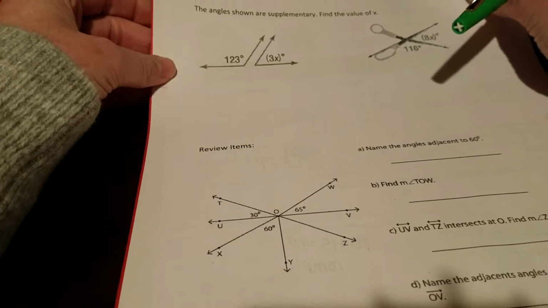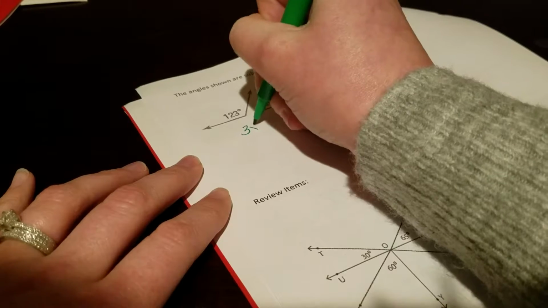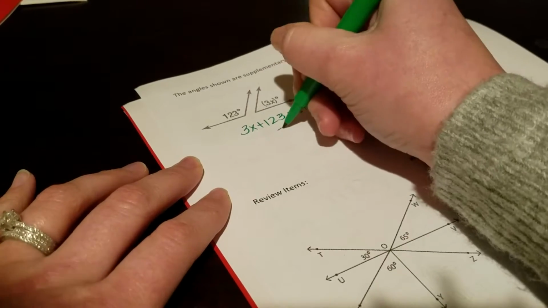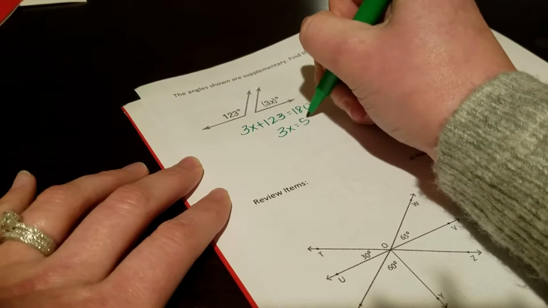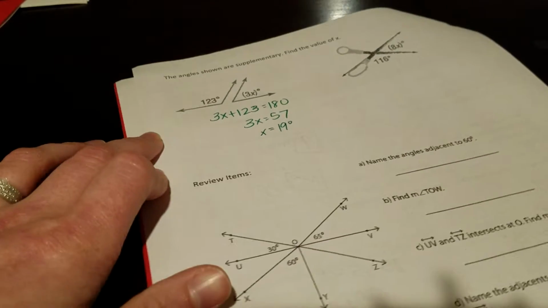On the back, using the idea of supplementary, you can basically do the same thing, set up equations, only supplementary, you just have to remember, add up to be 180. So in this case, we get 19 degrees.